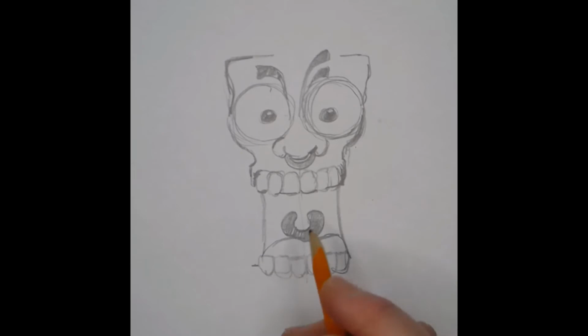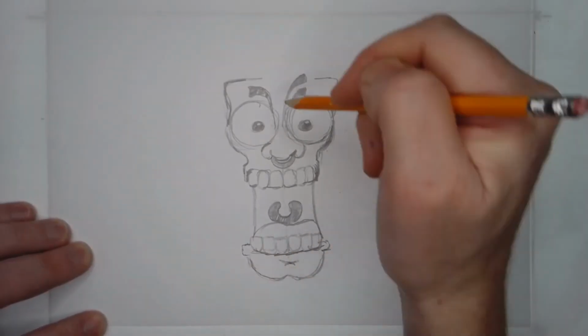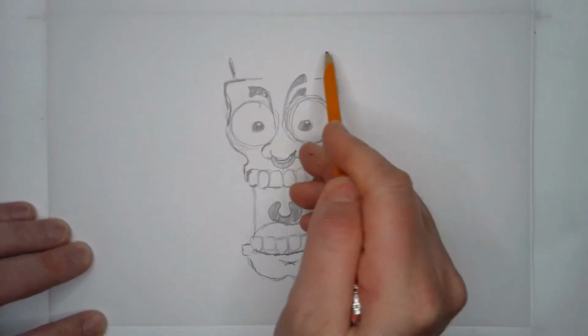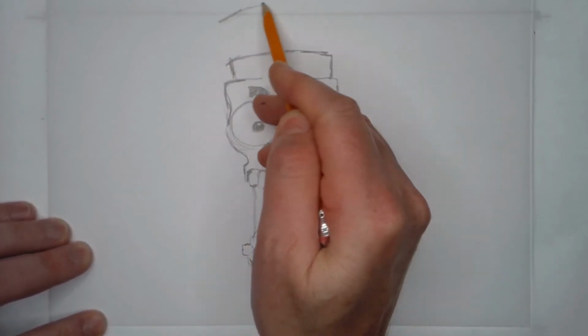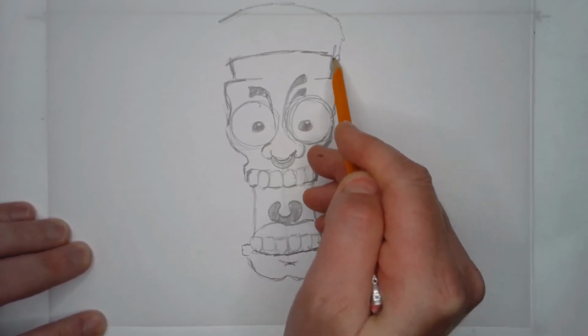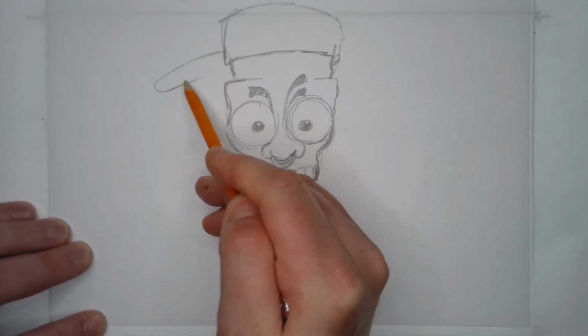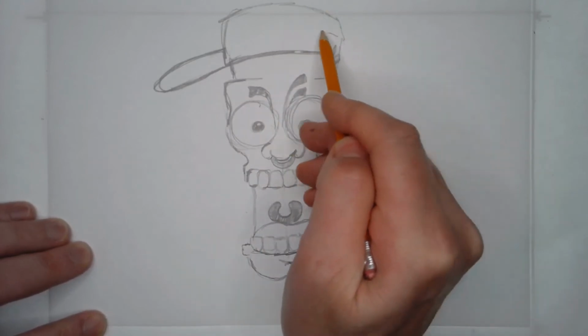Okay, then what we'll do is make a little line outward and in. It'll be the bottom of the mouth. And we have a little bit of a butt chin. All right, next thing we do is add in the hair, the hat. Rather than using a straight line, we're going to use a curve. Okay, this is going to be sort of like a backwards baseball cap going on. Something like that.